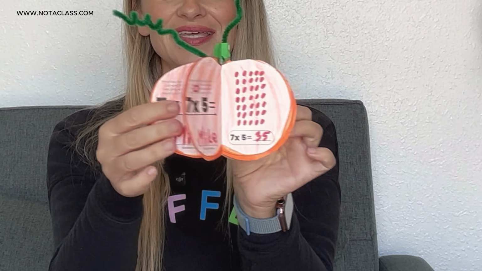Facts craft. This is a low prep, high engagement activity that's perfect for Halloween, but also Thanksgiving or just fall in general. And the best part, it's great for most grades because they get to practice their multiplication facts. And in my experience, every student needs to practice their multiplication facts, no matter the grade level. And it's so fun because they're creating these cute pumpkins.